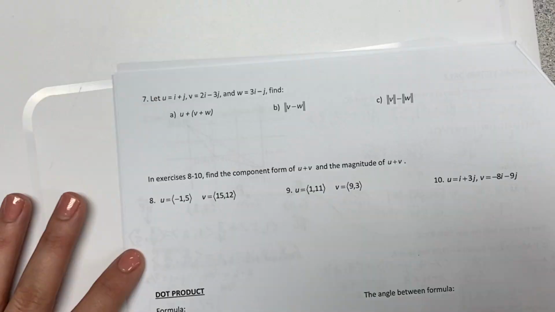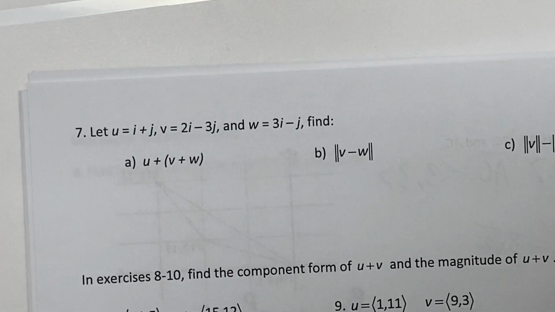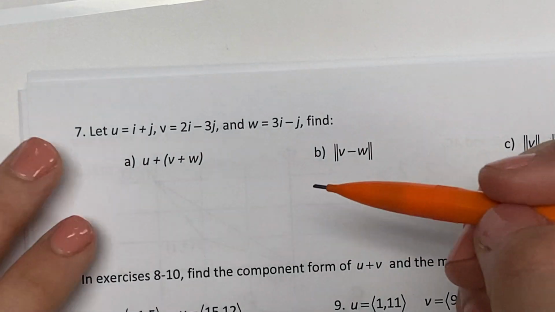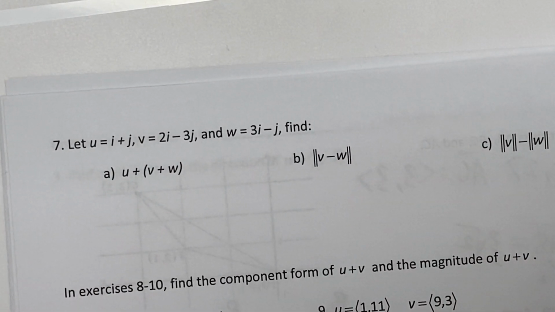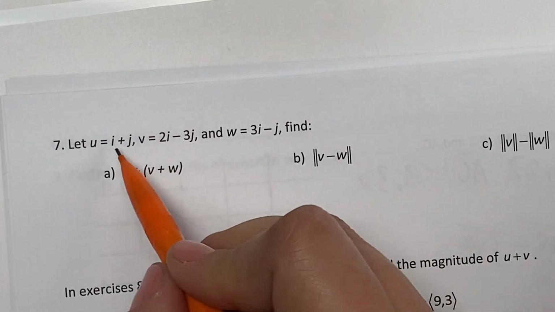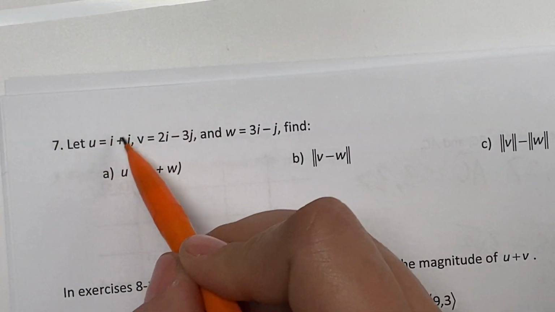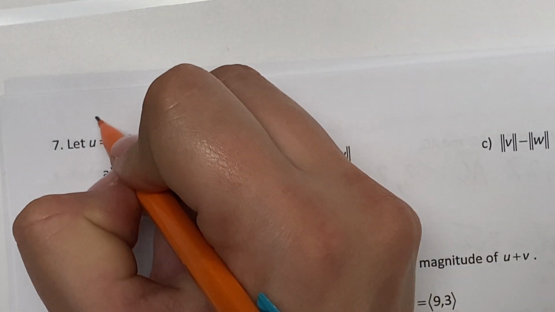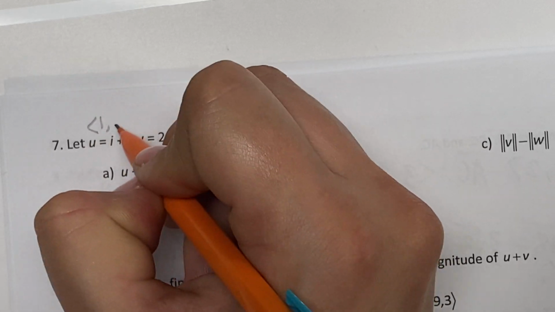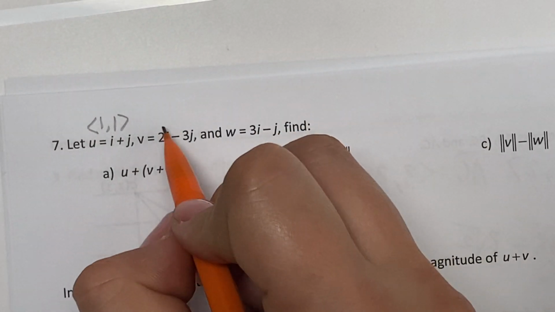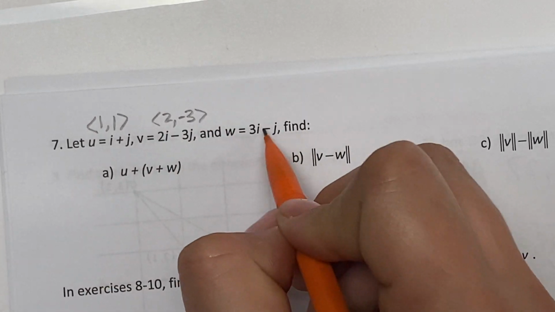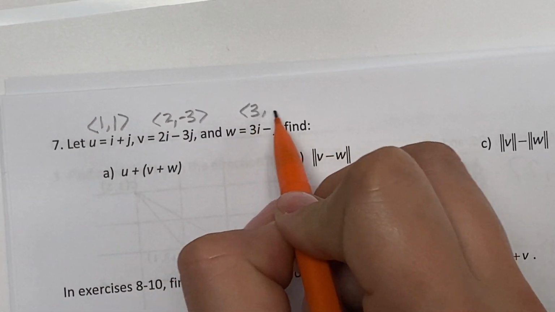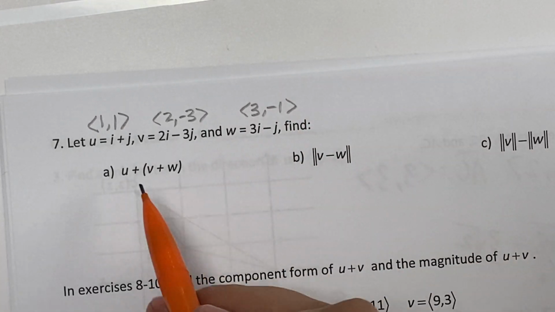Okay, a few more to do. Now these are the linear combination form. What I like to do is change them back into component form to solve, just because I think it's easier. Remember, i represents the x value, j is the y value. So this would just be (1, 1). This one would be (2, -3). And this one would be (3, -1). So now let's do it like normal.